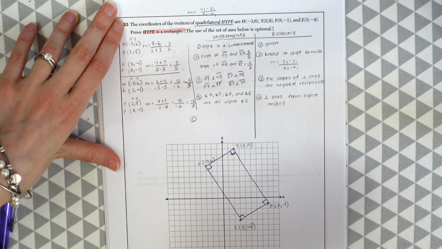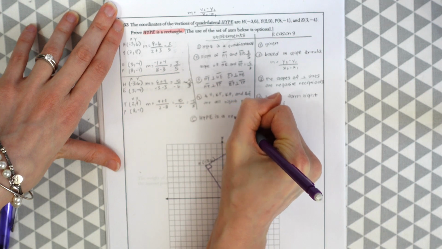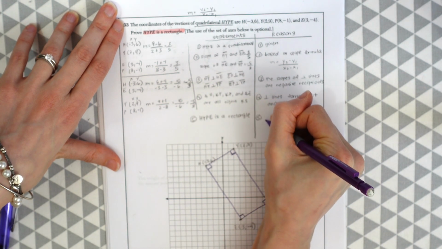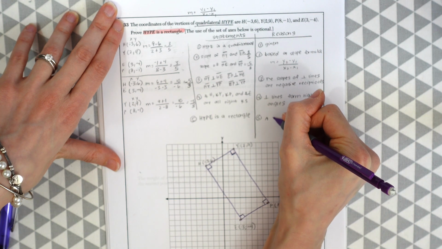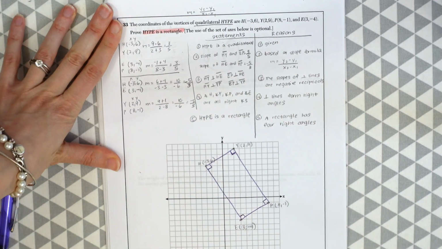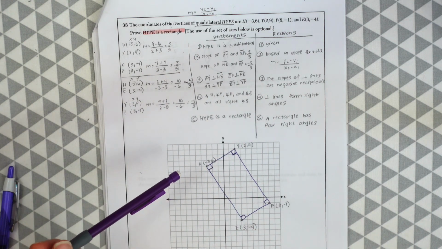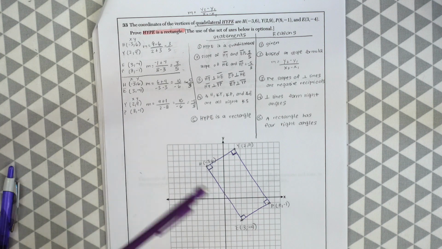And last but not least, we have our final statement and our final reasoning. We're going to say that HEYP is a rectangle. And our reasoning is that a rectangle has 4 right angles. And that's our answer. So yeah, there's a lot of writing in this, but the ideas and the concepts behind it aren't too hard. It's just more annoying than anything. As long as you know that a rectangle has 4 right angles, and we can prove that by using the negative reciprocals of slope, then you should be good. It just takes quite a while to write this all out.